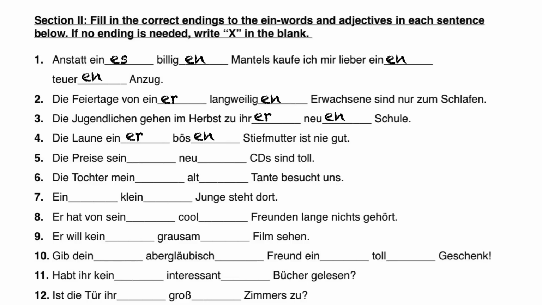Die Preise blank blank CDs sind toll. Here we have an S at the end of CD. That is not actually indicating the genitive case, although it is in the genitive case. This S is actually the plural form of CD. CD is of course a CD in English, and in the plural takes an S. We do have a genitive thing here because it says die Preise seiner blank blank CDs. We want here the plural genitive, the prices of his new CDs. ER for the plural ending for the ein-word, and then an EN because all of the plural ones take an EN, and also all of the genitive ones take an EN, which means that we have two separate rules that we can identify that tell us that we need an EN here.